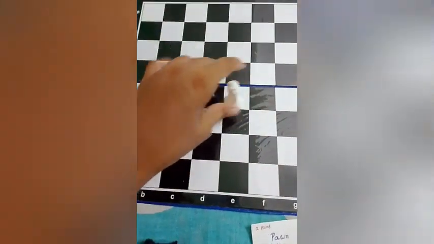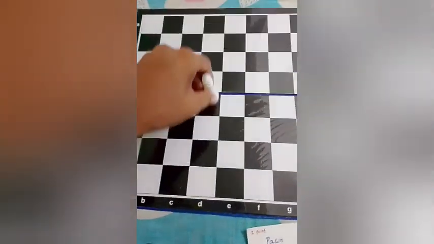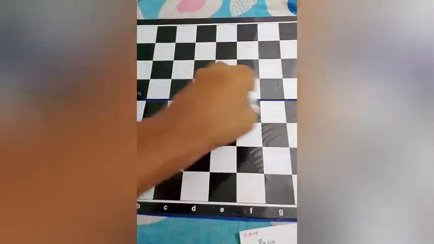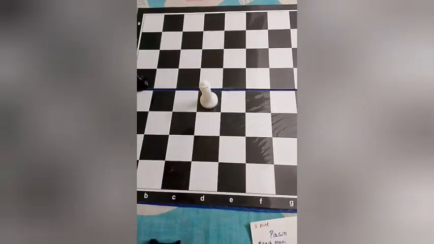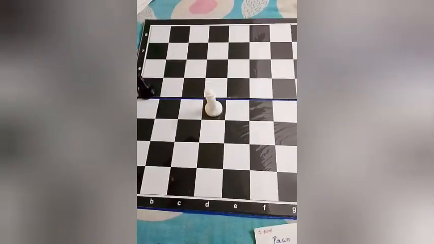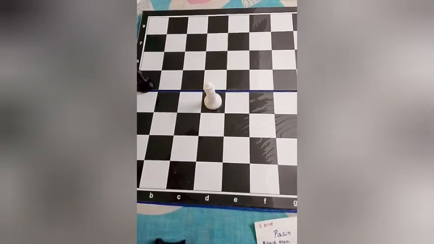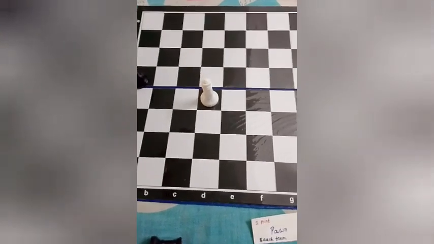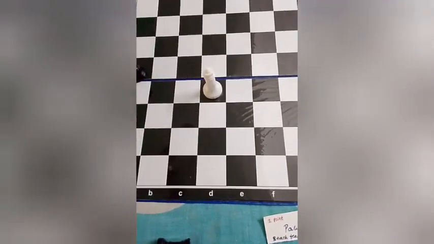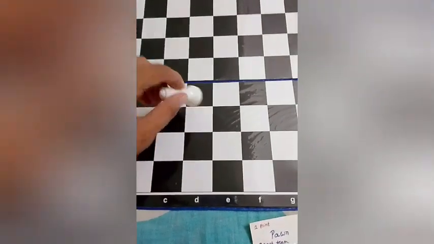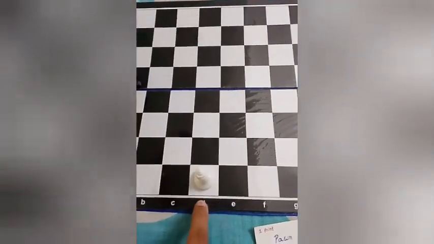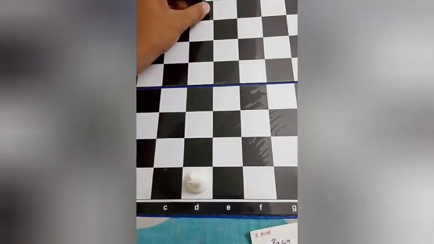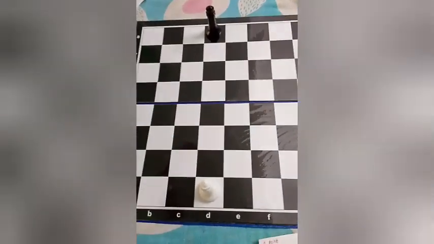Okay, now let's see the queen's moves. Queen can move vertically, horizontally, diagonally. It can move in every way possible except the knight move. Knight move is special. Except the knight, every other piece's move, the queen can also make. The position of the queen is beside, side by side with the king. Here the king will sit and here the queen, that is d1, and face to face the black queen.